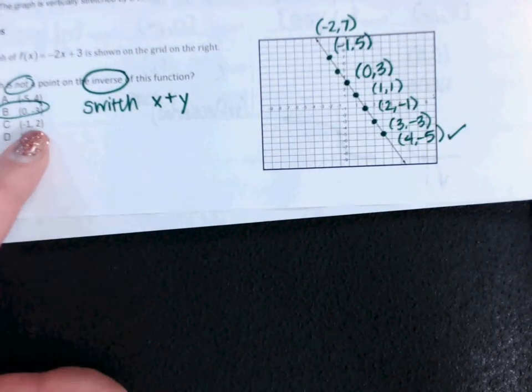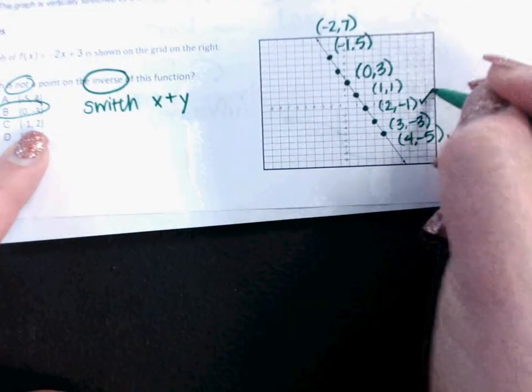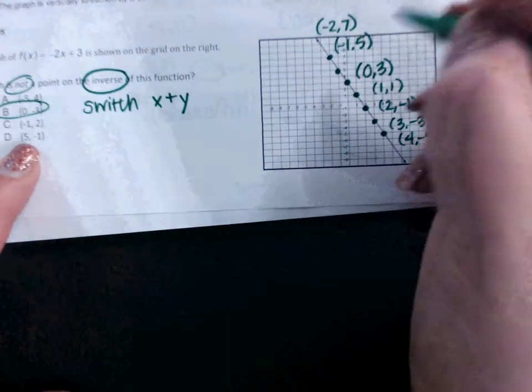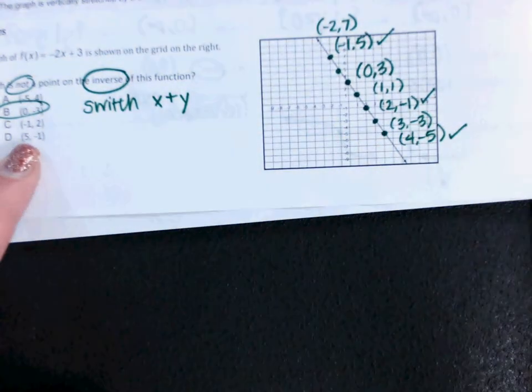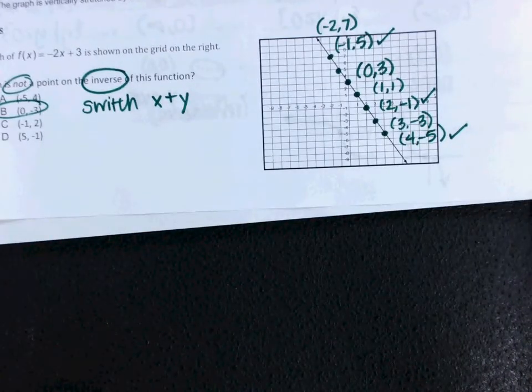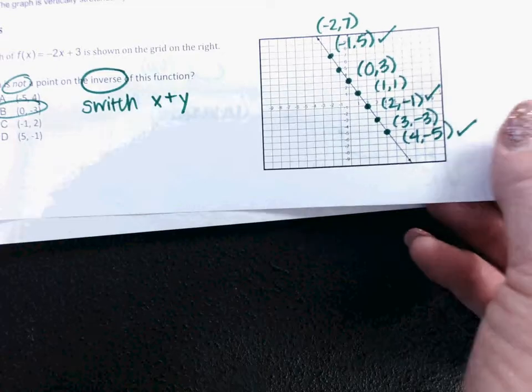Now look at the other ones. If that's negative 1, 2, the reverse of that would be 2, negative 1. That's a choice. And then my last one was 5, negative 1, but negative 1, 5 is a point. So remember, all that you should be doing is switching the order. You shouldn't be changing the signs. Okay, so remember, for inverses, you're switching the x and the y. They should be backwards from each other. Okay, turn the page, please. Almost done.